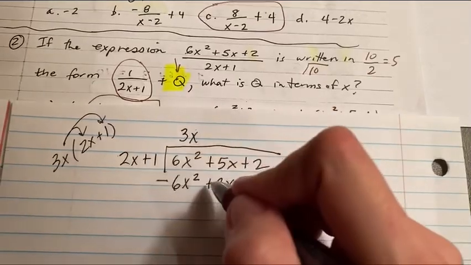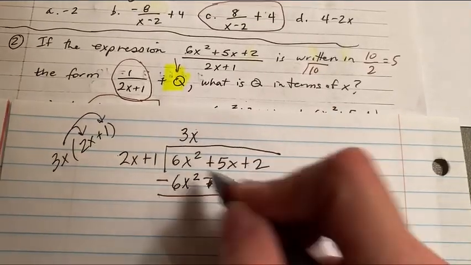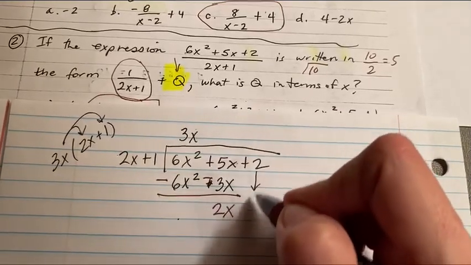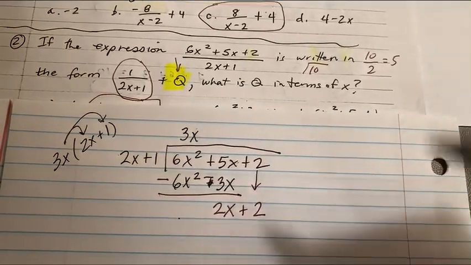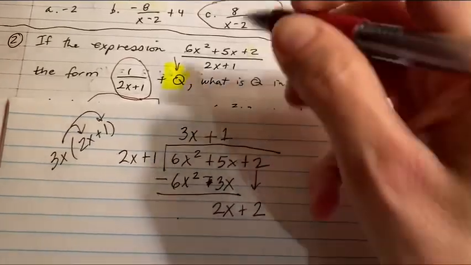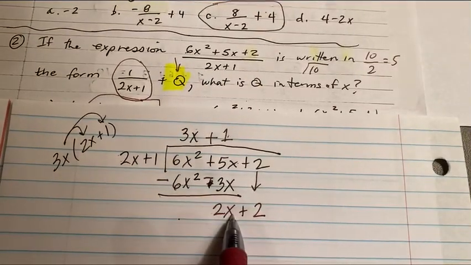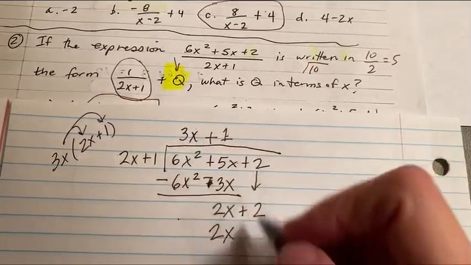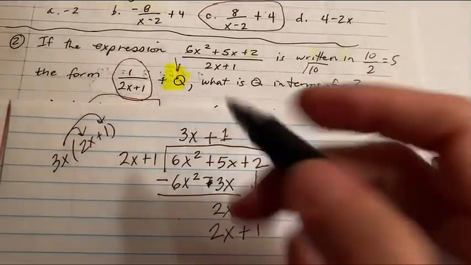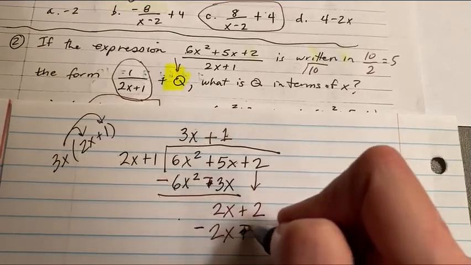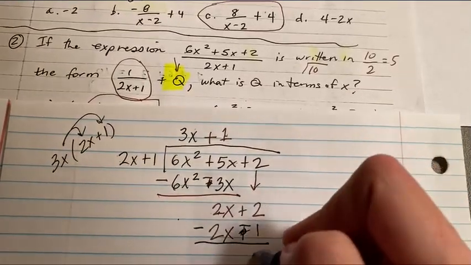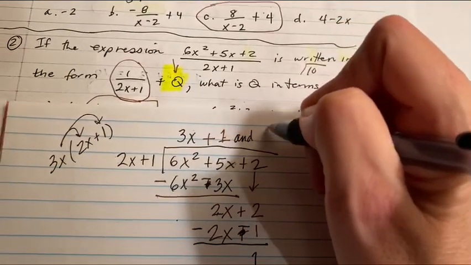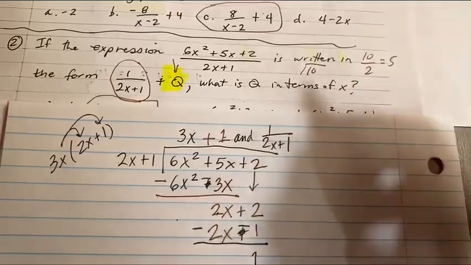Now I'm going to distribute a negative through. So when I distribute a negative here, this cancels, goes away. 5x minus 3x is 2x, and this drops down. Beautiful. Now all I have left here is a 1, because 1 times 2x would make that cancel. So 1 times 2x and 1 times 1. And don't forget to distribute this negative through here. So 2 minus 1 is 1. So we got an answer of 3x plus 1 and 1 over 2x plus 1 as a remainder.